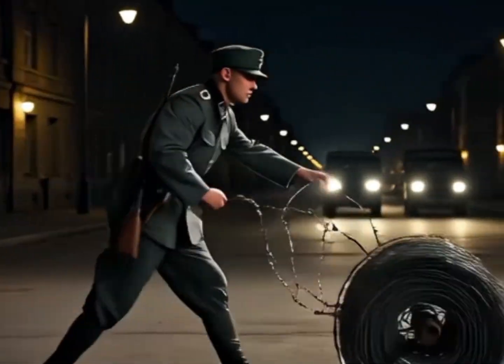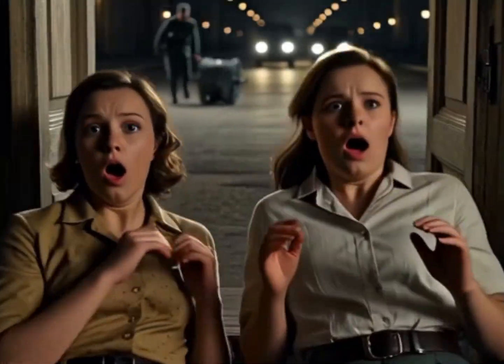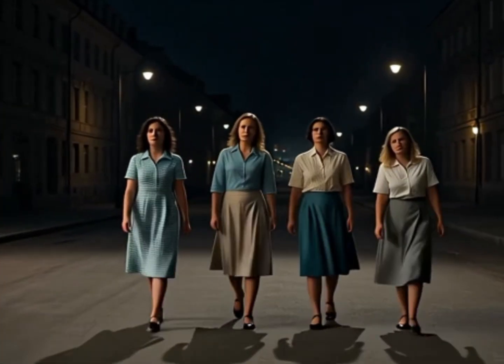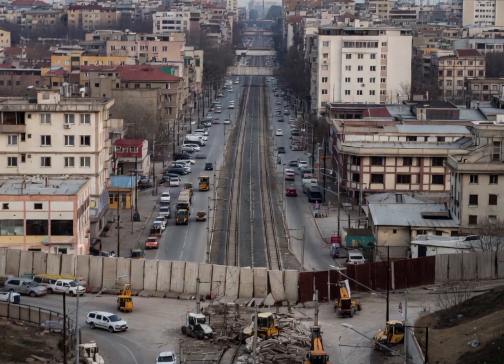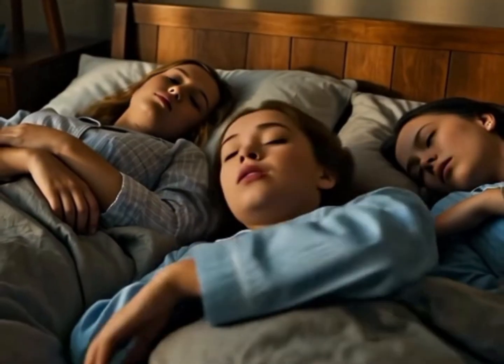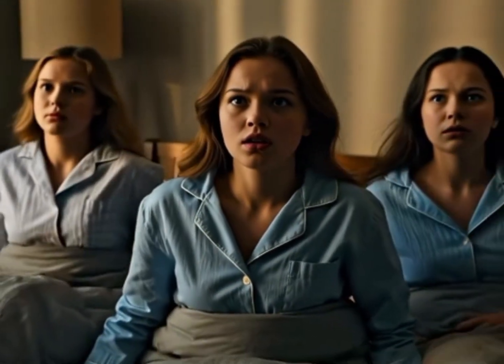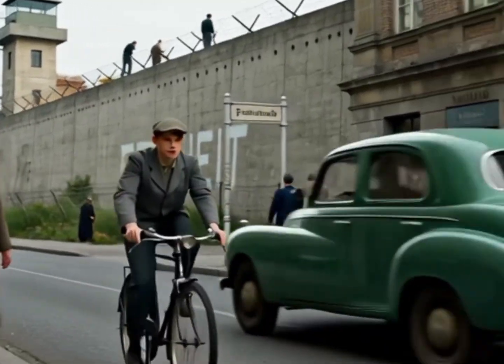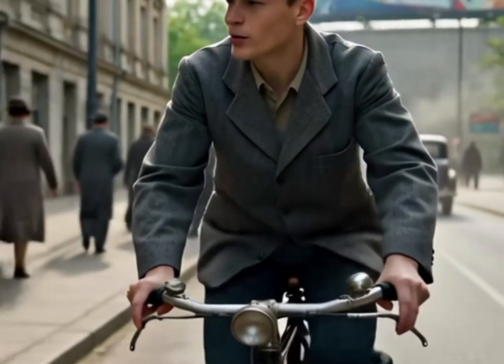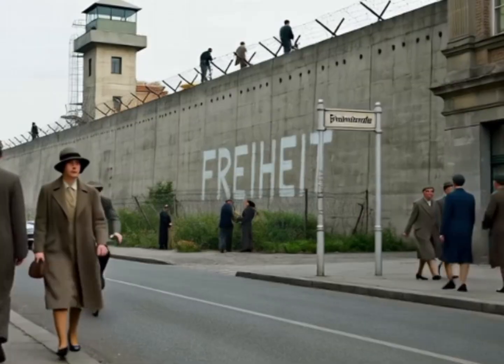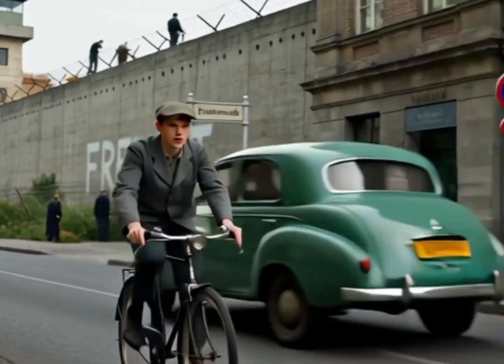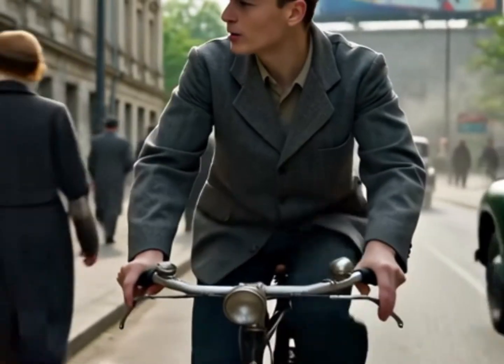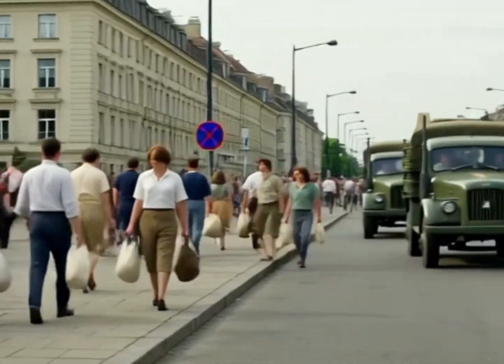A city divided. August 1961. In the heart of Europe, a city wakes up to the sound of boots, engines, and barbed wire. Families step outside their homes in Berlin and see soldiers sealing streets. Railway lines are cut. Roads are blocked. Concrete pillars rise overnight. Neighbors who shared coffee yesterday are now citizens of different worlds.